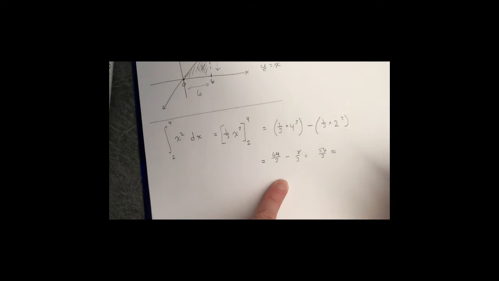Okay, that's approximately, 3 goes into 56 once, carry the 2, 3 goes into 26 almost 9 times, but not quite. So I guess that's about 18 2/3. I think that's right.